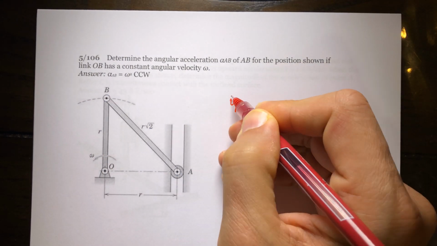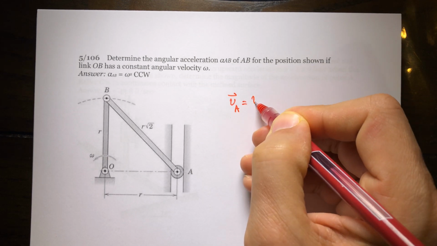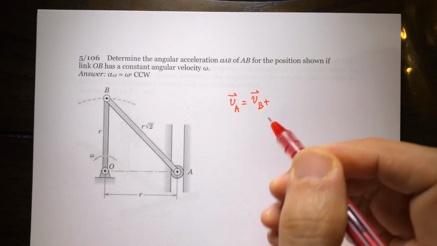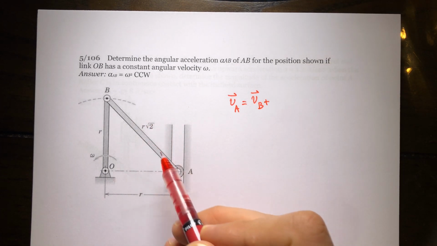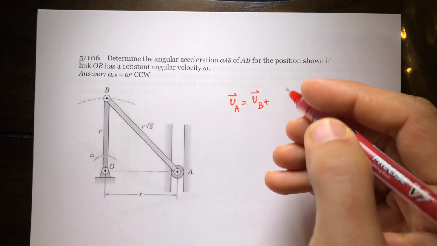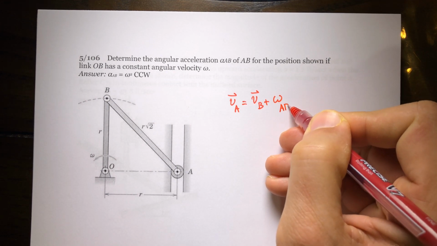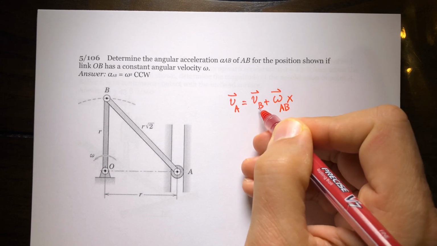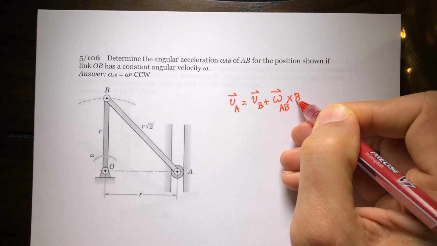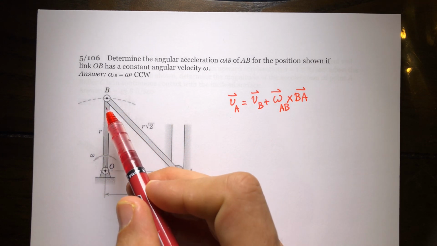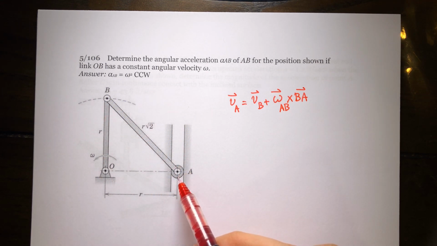So let's do that. Velocity of A is equal to velocity of B plus velocity of A with respect to B, which is equal to omega of this link, omega of AB, cross product to BA. You can write it the other way too. You can write velocity of B is equal to velocity of A plus omega cross AB, right? It is exactly the same thing.